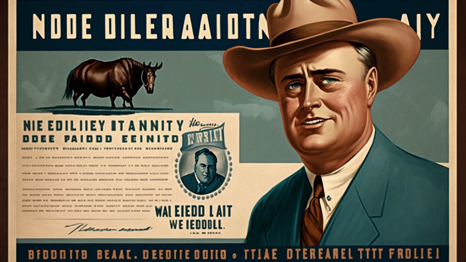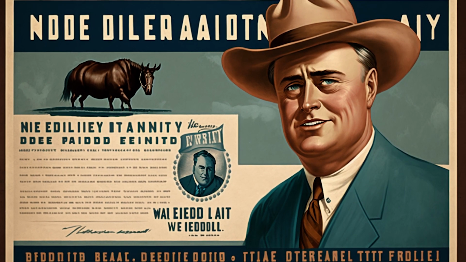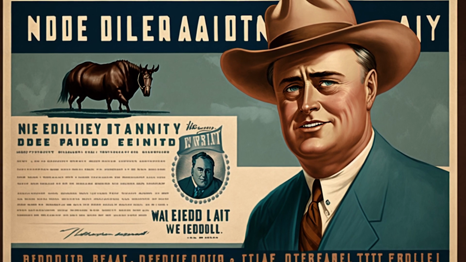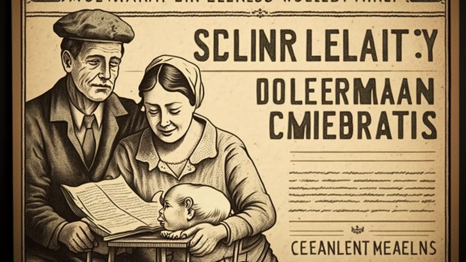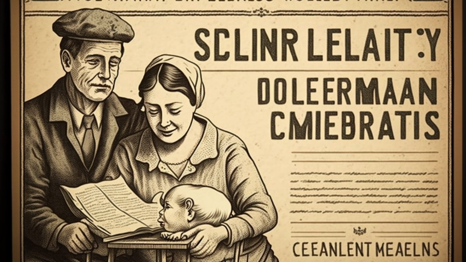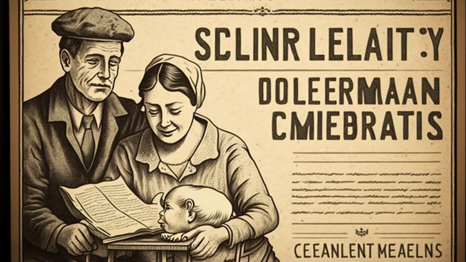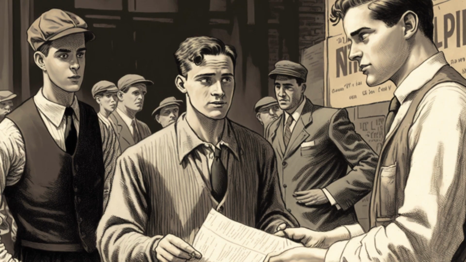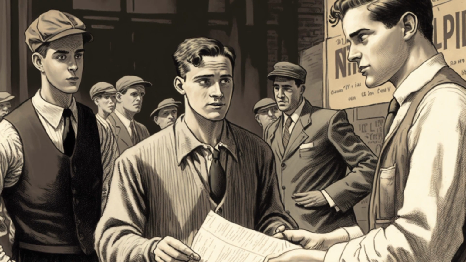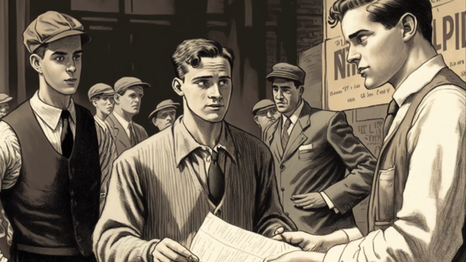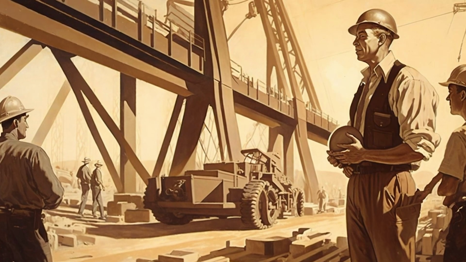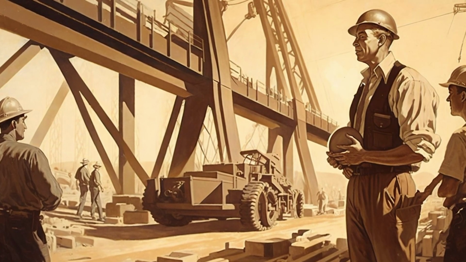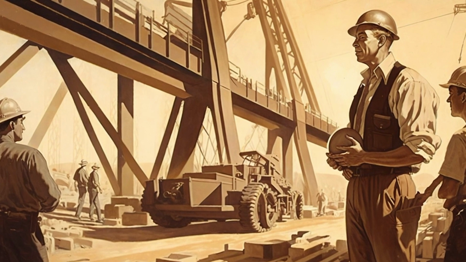In the United States, President Franklin Roosevelt's New Deal programs were a key part of the government's response to the Depression. The Civilian Conservation Corps and the Works Progress Administration were just two of the many programs implemented under the New Deal umbrella. These programs aimed to provide jobs and housing for unemployed young men, as well as employ millions of people to build roads, bridges, schools, and other infrastructure projects.